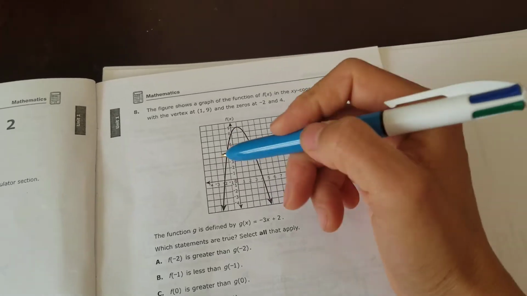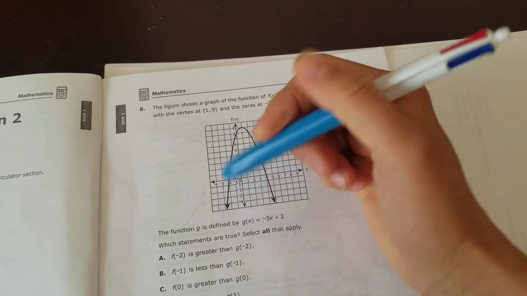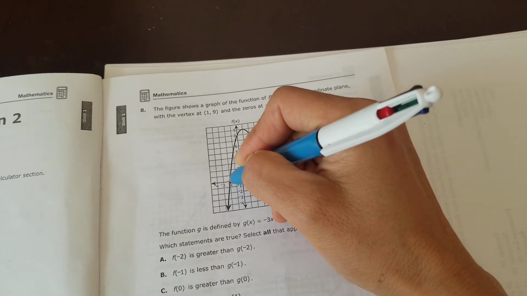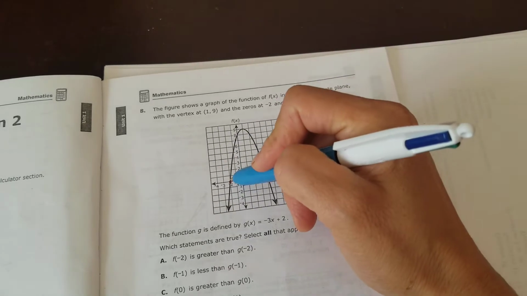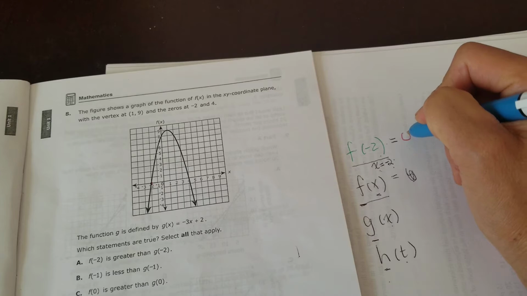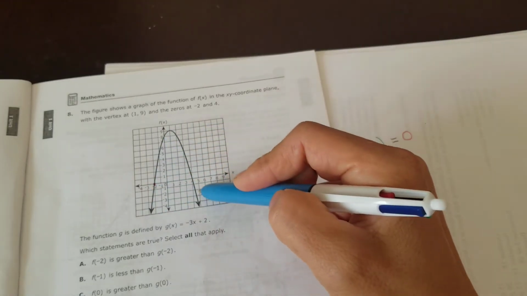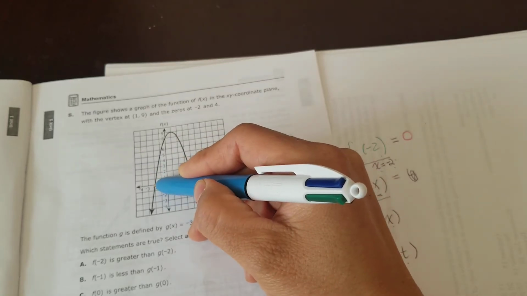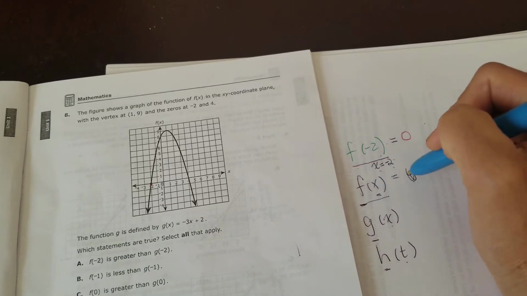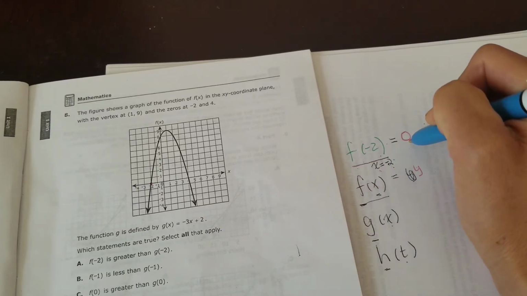Now let's see, when x equals negative 2, I can find a point right here. This is my red point. At that point, what is the y here? Of course, y equals 0. So look at the graph. When x equals negative 2, your y, remember this is another name for y, equals 0.